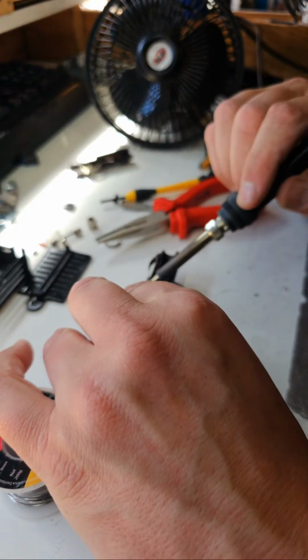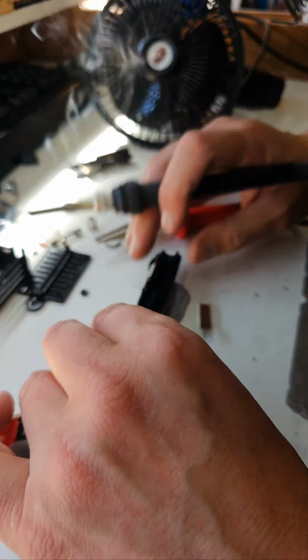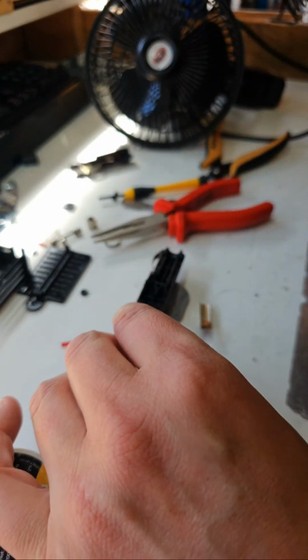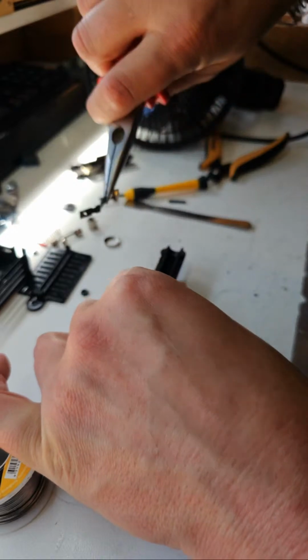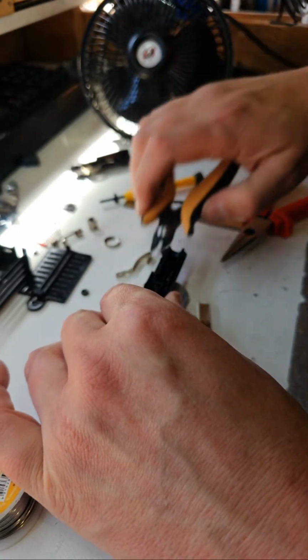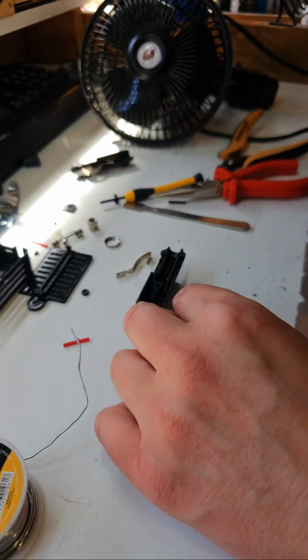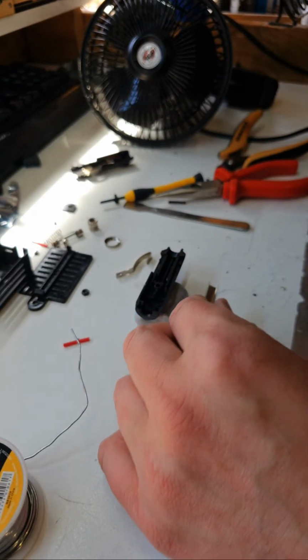I want a little bit of extra solder on that. Oh, that is going to melt through the side of the unit. So what we need to do first is remove that before it melts through. Trim off the melty bit. And now more blue tack. Some more of that here.